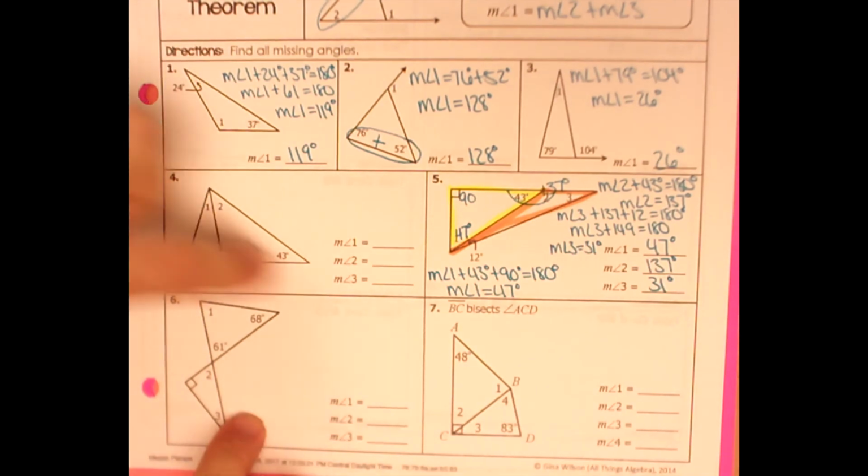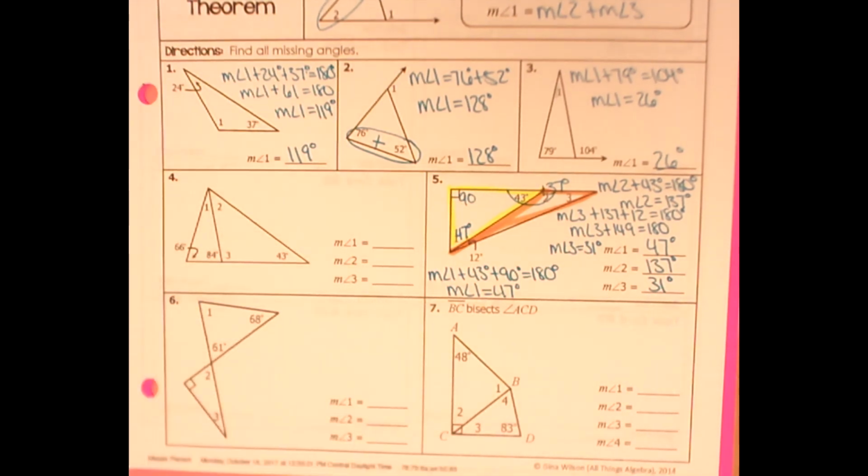Do 4, 6, and 7 on your own, and then you can turn to the next page and start the next activity.